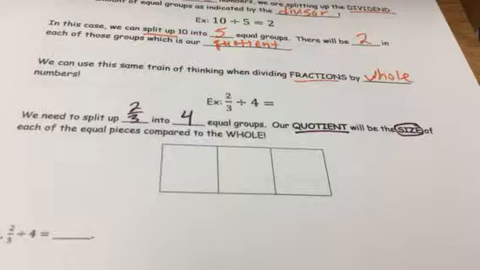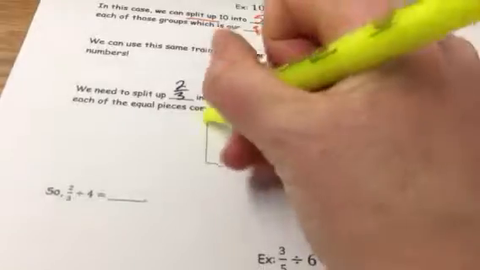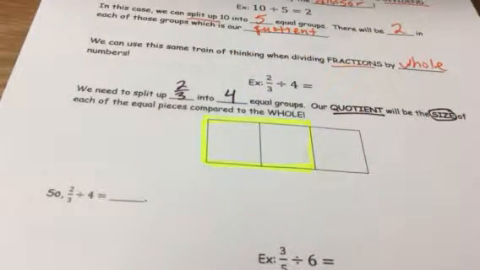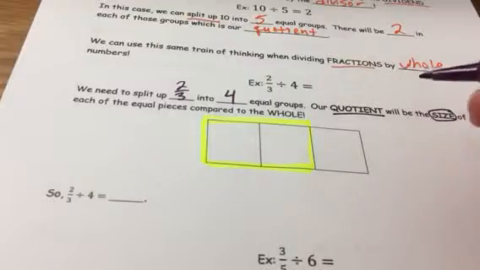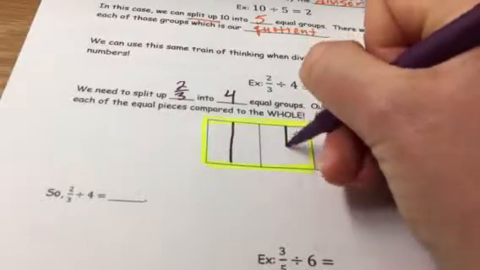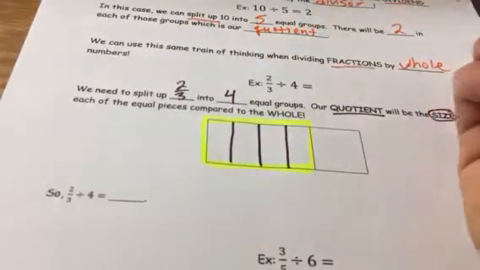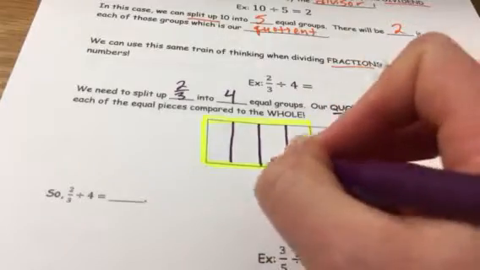Let's model this so we can get an idea of what we're talking about. We're starting with 2/3, so I'm going to highlight my 2/3 because that's what I'm focusing on. I need to take this portion and split it up into 4 equal pieces. It's already cut up into 2 equal pieces, so I just need to make 2 more cuts to create 4 equal pieces. I'm going to cut here and here, and this was already cut here. So I have just created 4 equal pieces: 1, 2, 3, 4. I've literally just split up 2/3 into 4 equal groups.